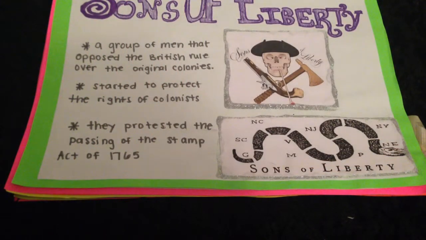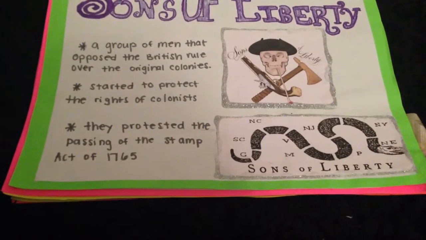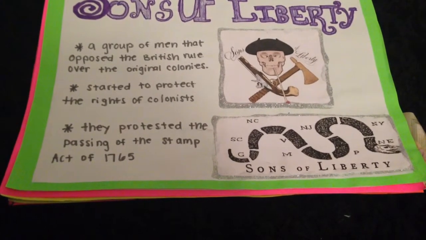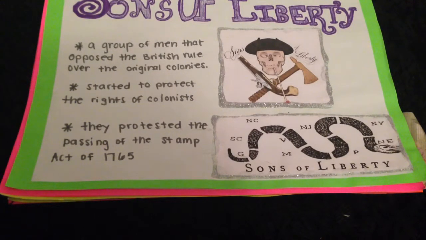Sons of Liberty. A group of men that opposed the British rule over the original colonies started to protect the rights of colonists. They protested the passing of the Stamp Act of 1765. Sons of Liberty were best known for undertaking the Boston Tea Party.